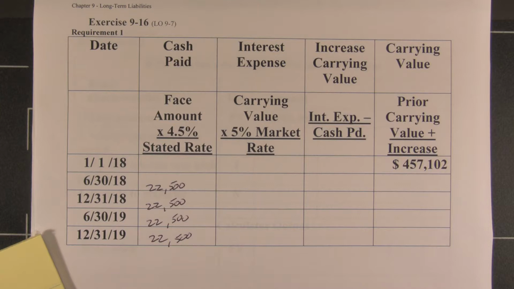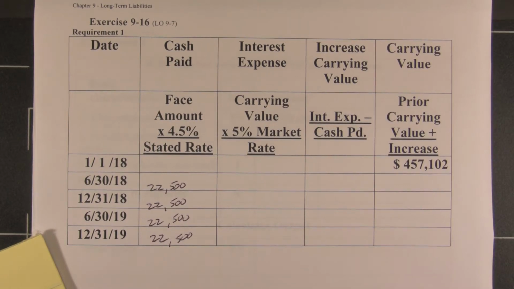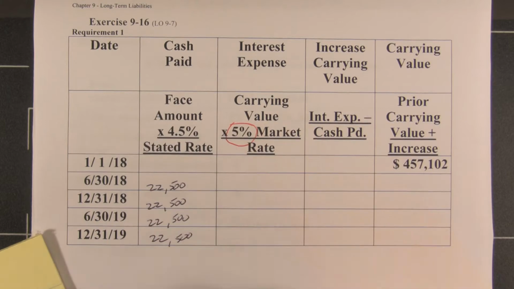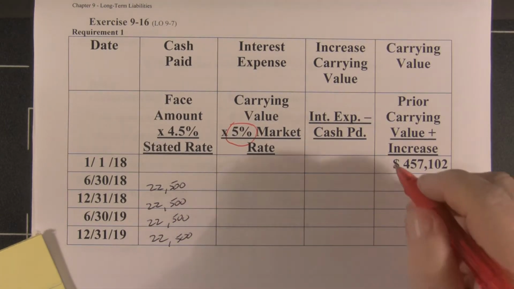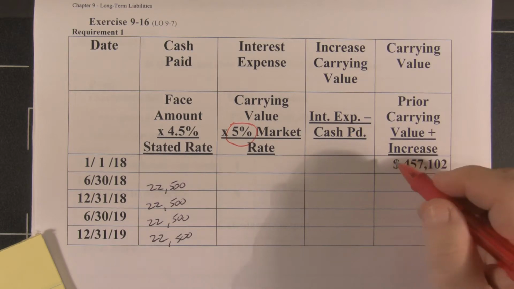Now we have to figure out how much interest we should have paid. We have to figure out the market rate. And for that, we take 5%, which is 10% divided by 2, times the carrying value.